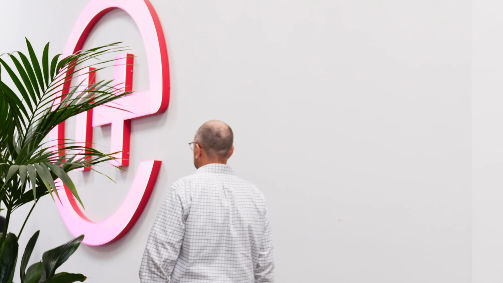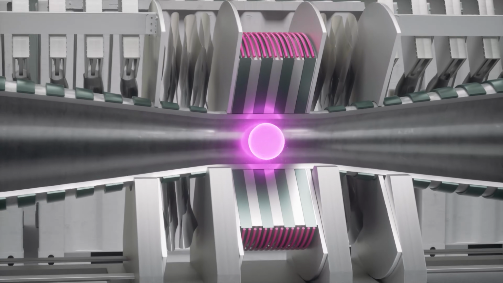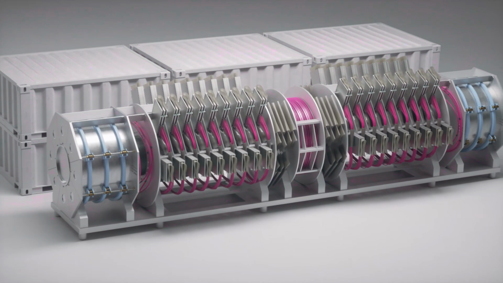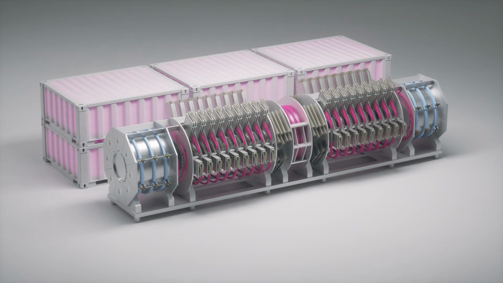And I was really intrigued by their technology, especially the direct energy capture, which to me made a lot of sense.